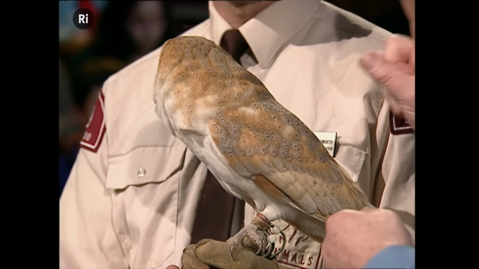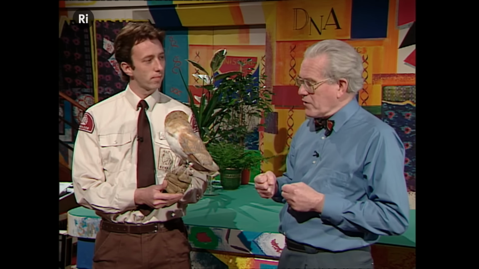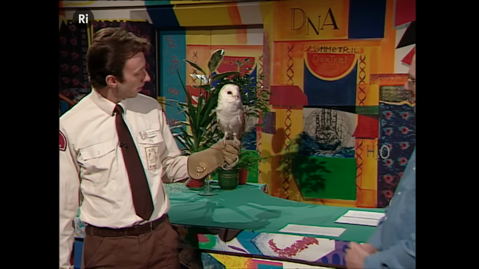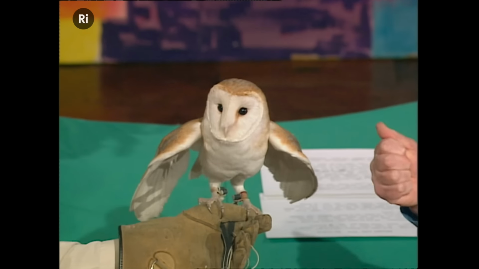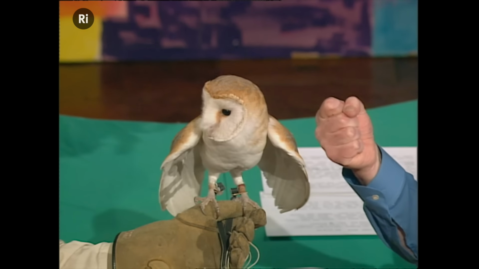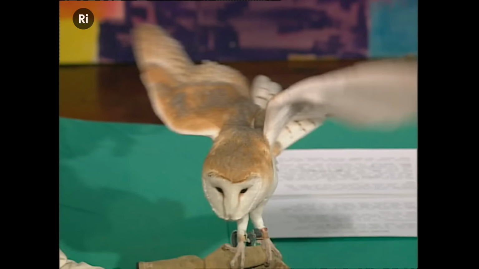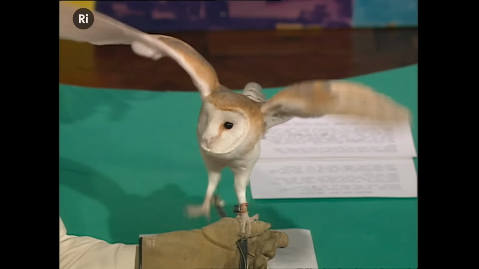Now, another very important one, because you'll already be familiar with this, is muscle. And I nearly forgot to mention that. Can you make him flap his wings a little bit? Oh, lovely. You see, what he's using is muscle to flap his wings with, and they're made of protein.